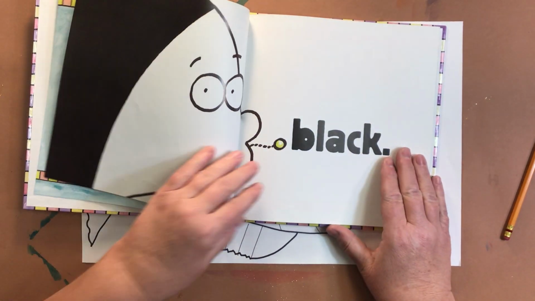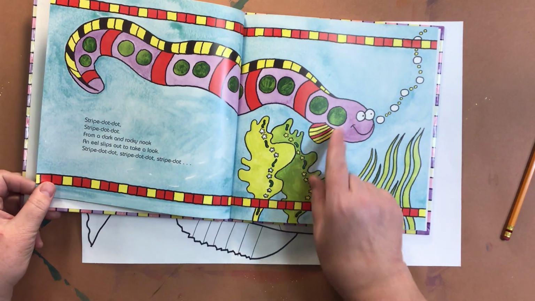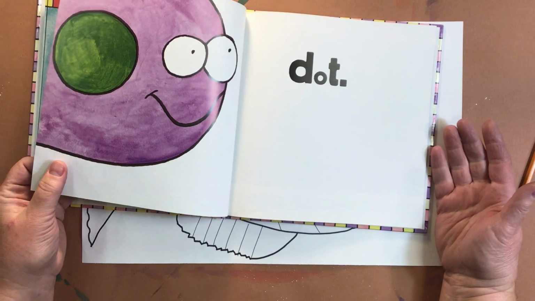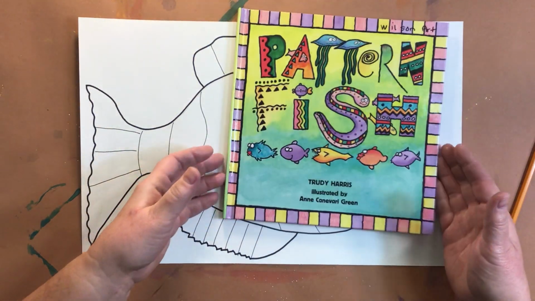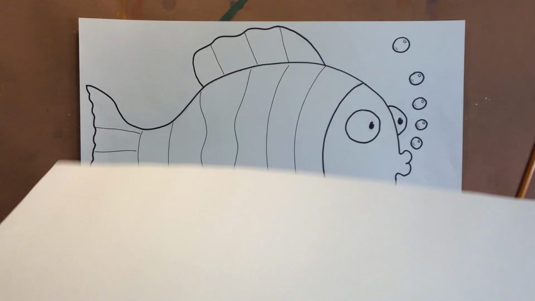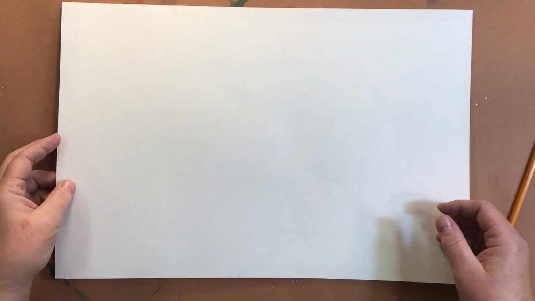So the things you can use are shapes that you know, lines that you know, switching colors. You can do A-B patterns. You can do AAB, ABB. It's really kind of endless, the patterns that you can do.